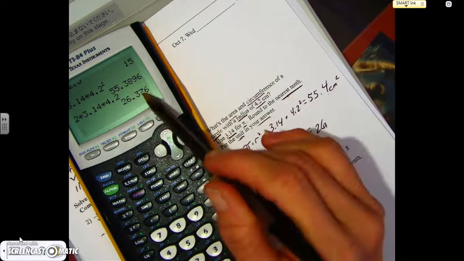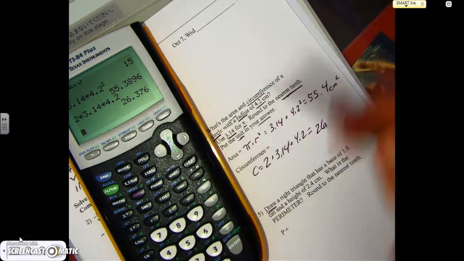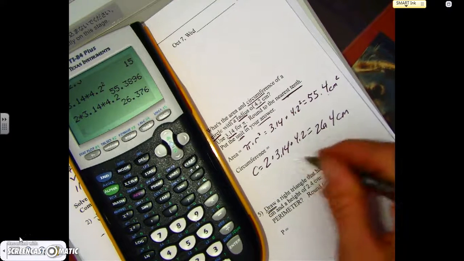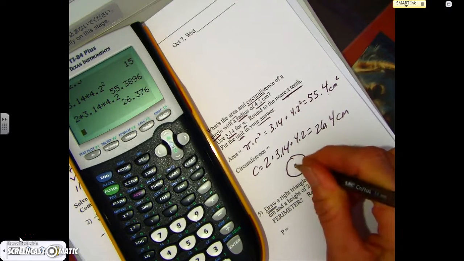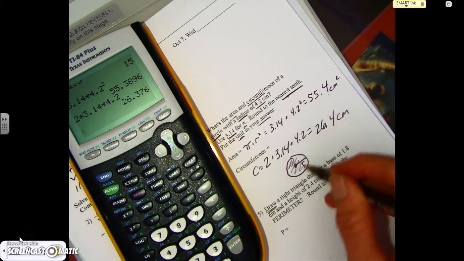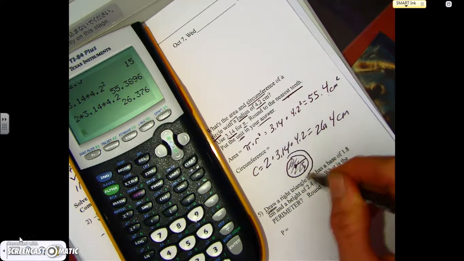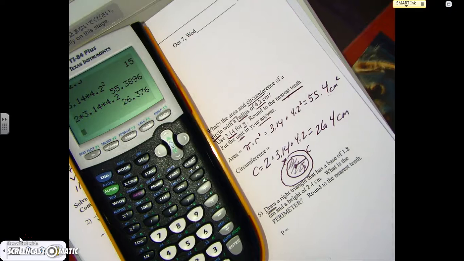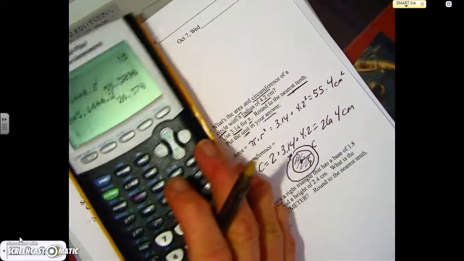That 7, 5 or more, makes that 3 round up to a 4. It's just centimeters since it's circumference. Remember, the circle looks like this. The radius is halfway. The area is everything on the inside. The circumference is on the outside, how far around, like the earth. What's the circumference of the earth?